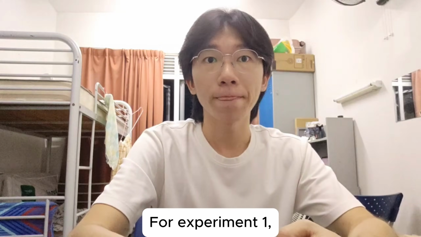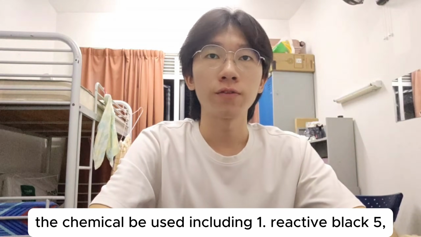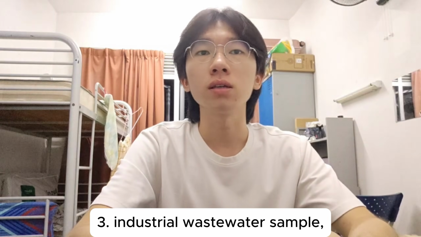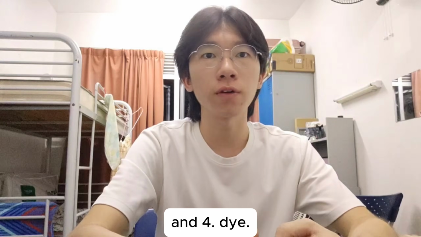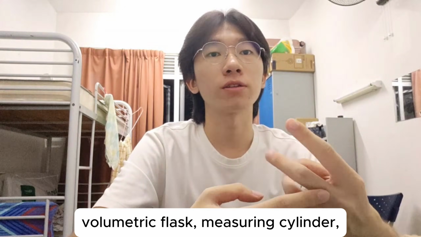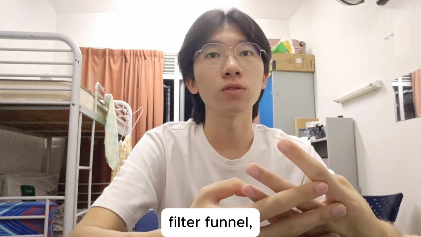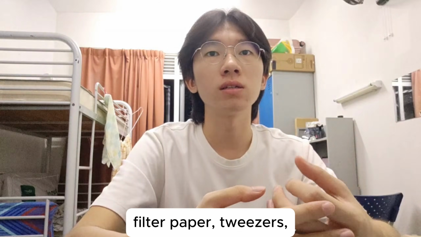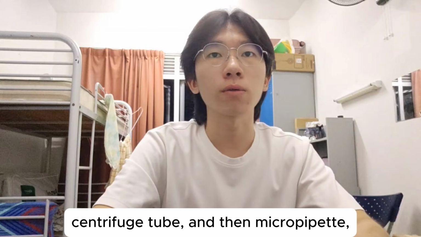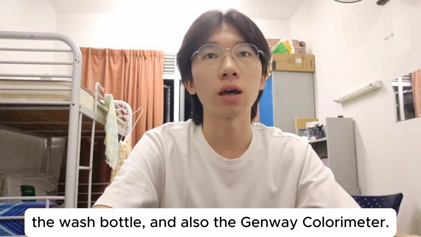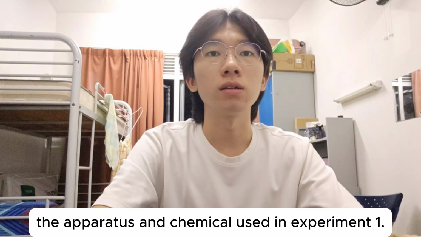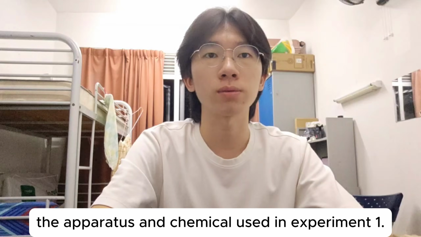For experiment 1, the chemicals we use include first, Reactive Black 5, second, distilled water, third, the industrial wastewater sample, and the fourth is the dye. And then the apparatus we use includes beaker, volumetric flask, measuring cylinder, filter funnel, filter paper, tweezer, centrifuge tube, and then the micropipette, the wash bottle, and also the Janeway colorimeter. So that's all for the apparatus and chemicals used in experiment 1.